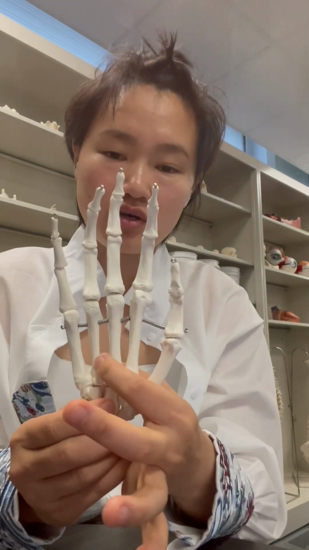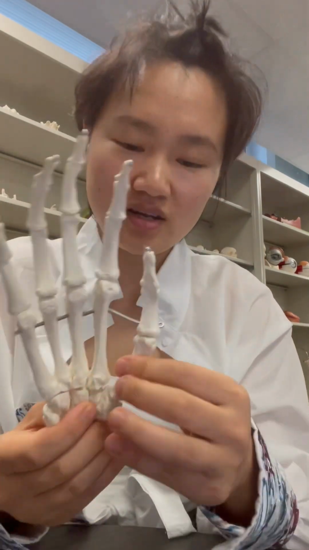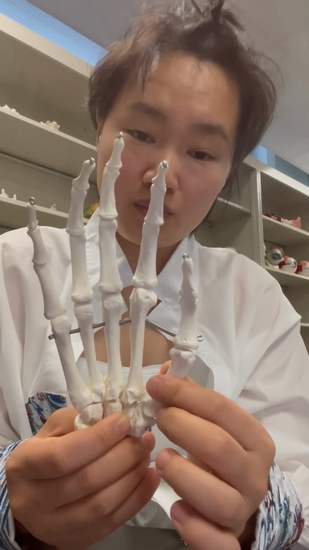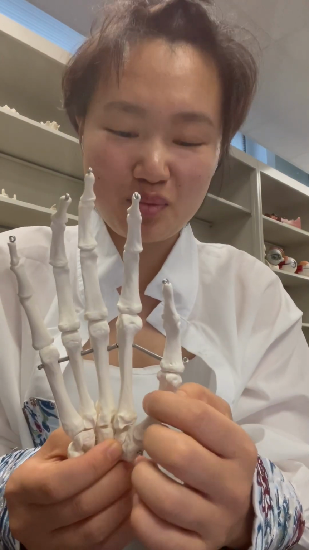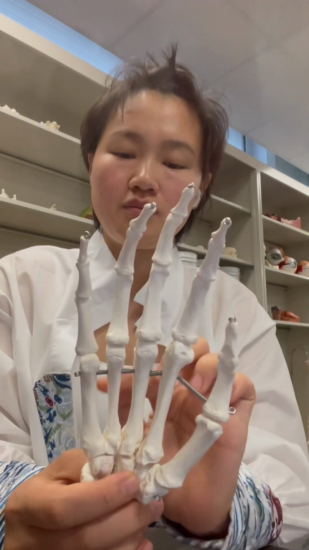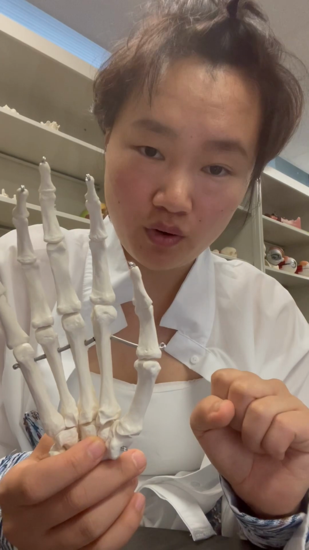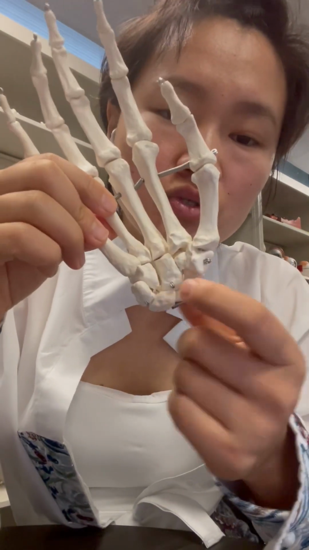And then over here you can see your metatarsals. This is the hand. Okay, metatarsals... metacarpals. Yeah, tarsals are on the feet. Carpals, metacarpals. So metacarpal 1, metacarpal 2, metacarpal 3, metacarpal 4, metacarpal 5. You write it in Roman numeral form. And then over here we have 8 pieces of small bones.